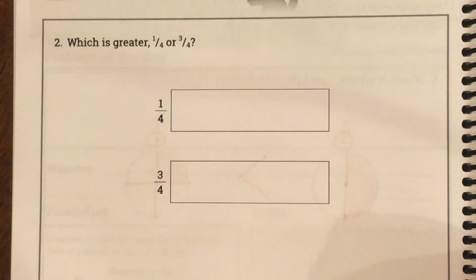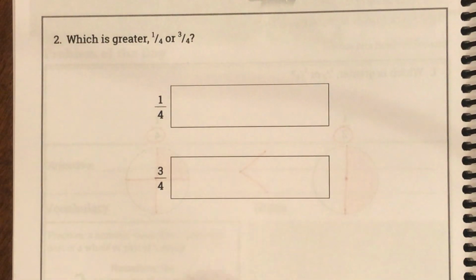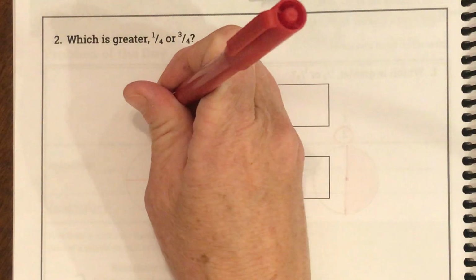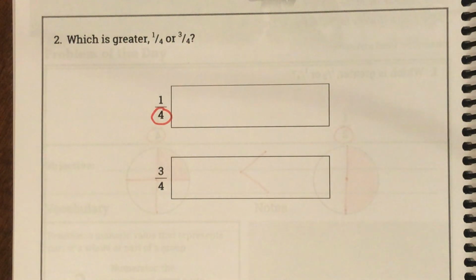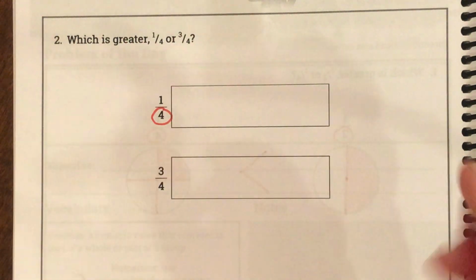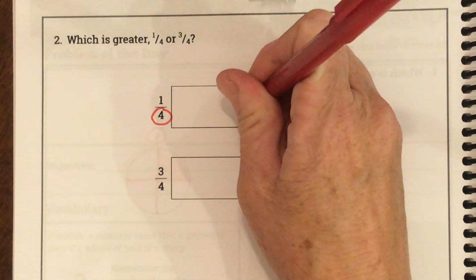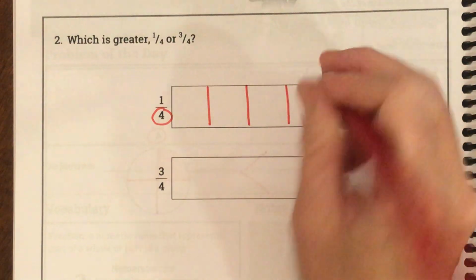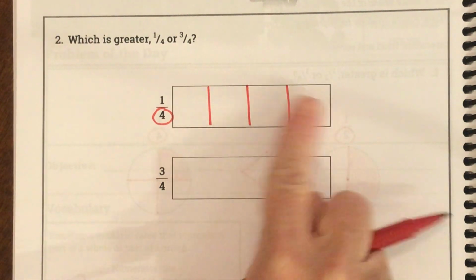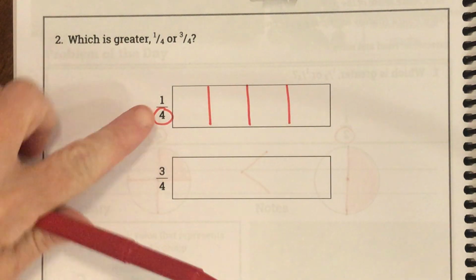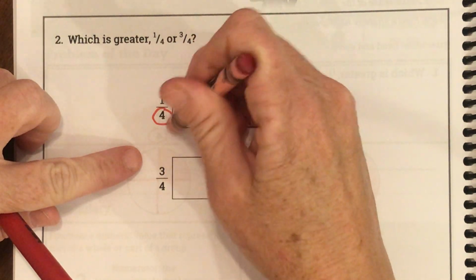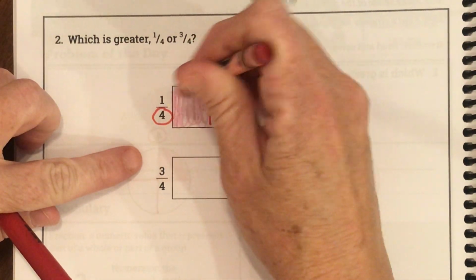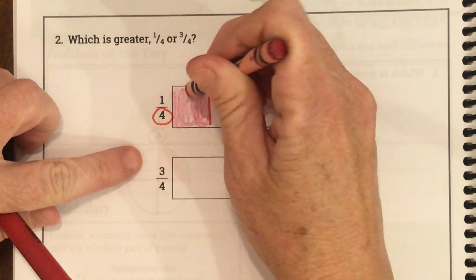Okay. This time my question says, which is greater, 1/4 or 3/4? Okay, so 1/4, this means that my whole needs to be cut into 4 pieces because my denominator is a 4. So I'm going to cut it in half and then those in half. So I cut it into 1, 2, 3, 4 pieces. And then my numerator of a 1 says I have one of the pieces. I have one of them.